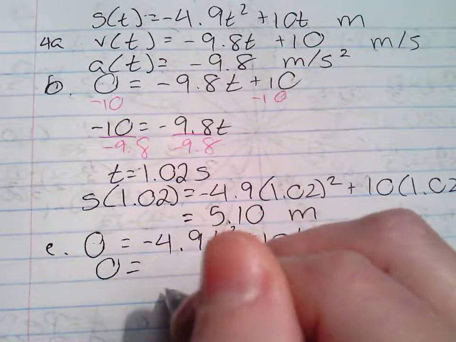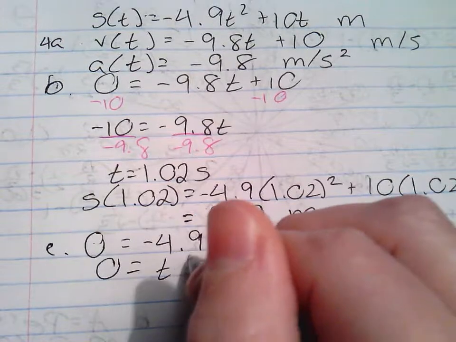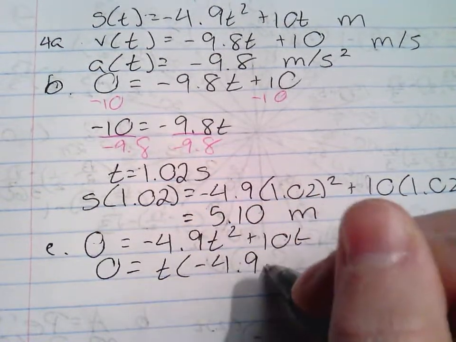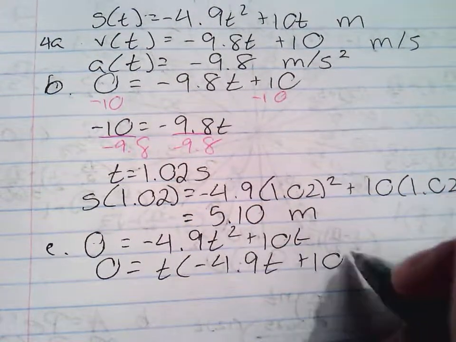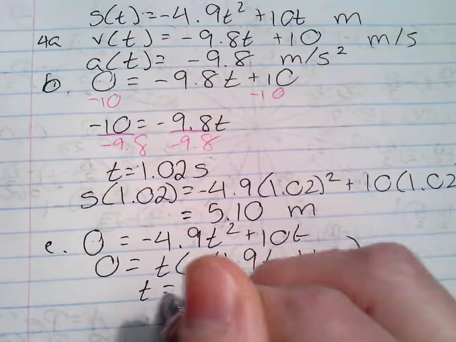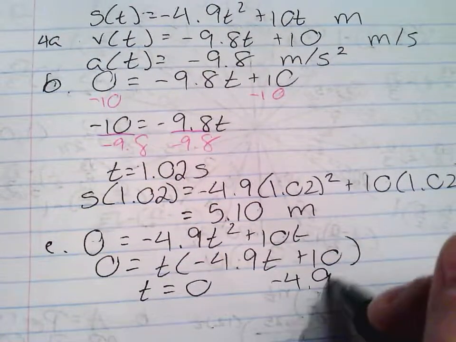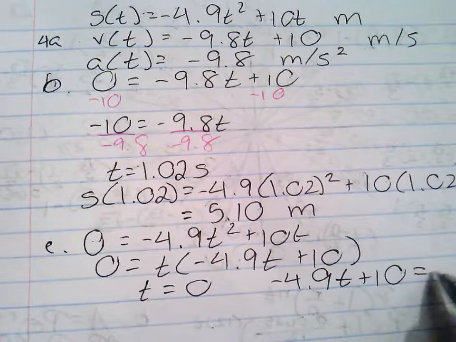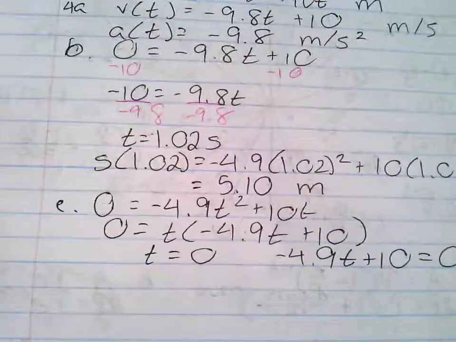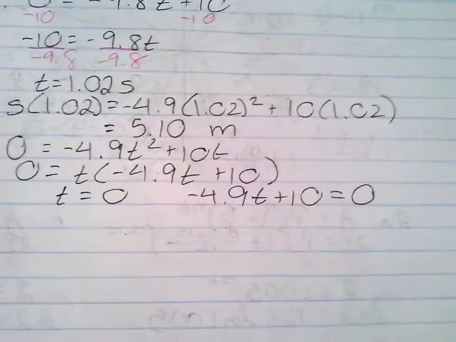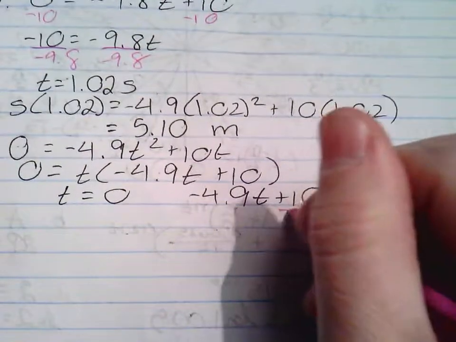0 equals t times negative 4.9t plus 10. So you got t equals 0, or negative 4.9t plus 10 equals 0. Subtract 10 on both sides, divide by negative 4.9.